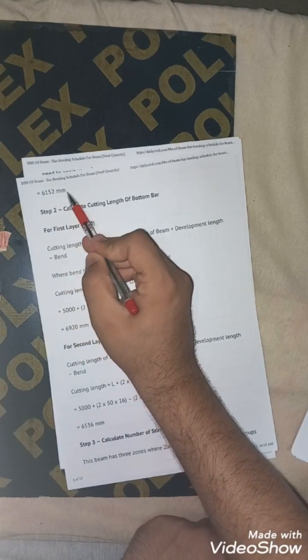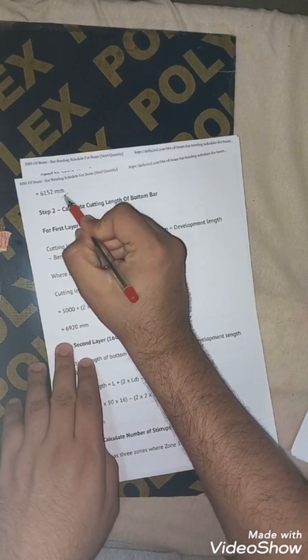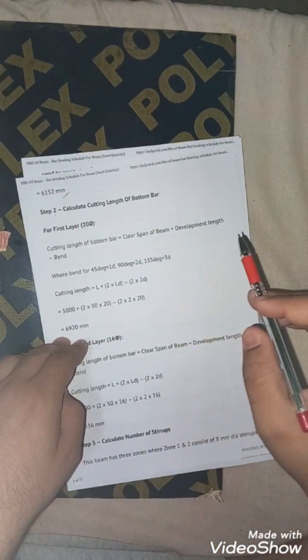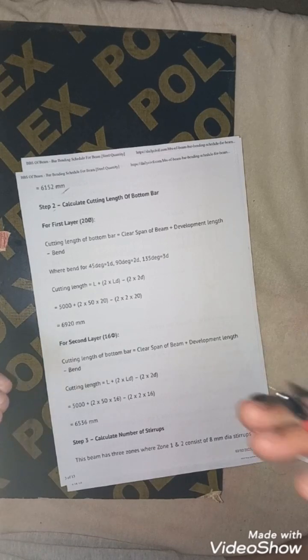6152 millimeter. This is the first step. Then the second step: calculate the cutting length of the bottom bars. For the bottom side we are using 4 bars, 2 of 20 and 2 of 16 millimeter diameter. So first of all we calculate the 20 millimeter diameter bar.